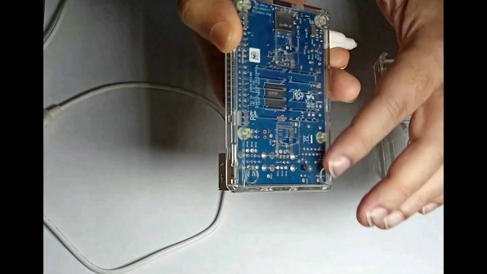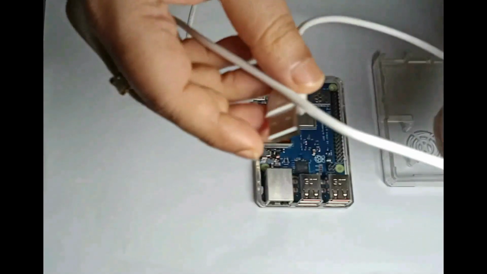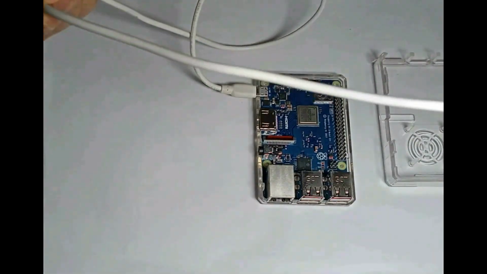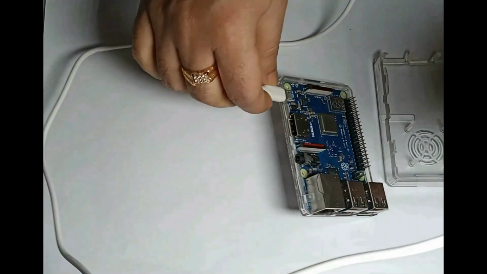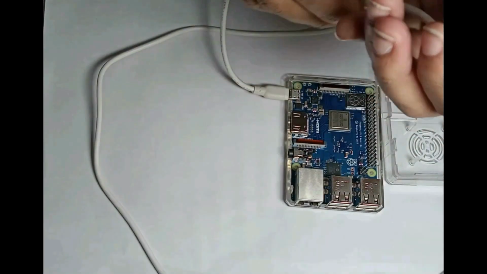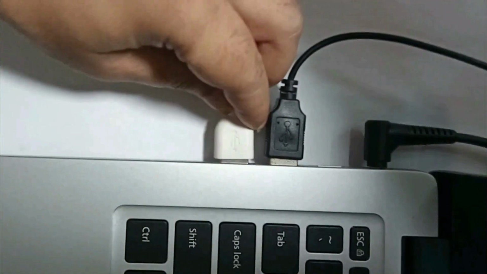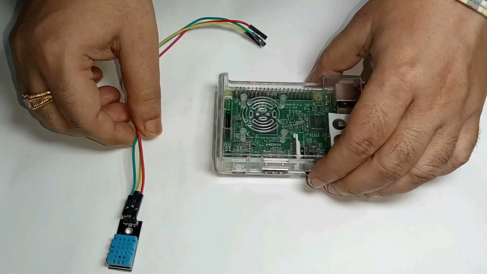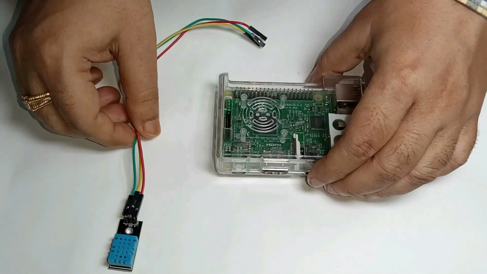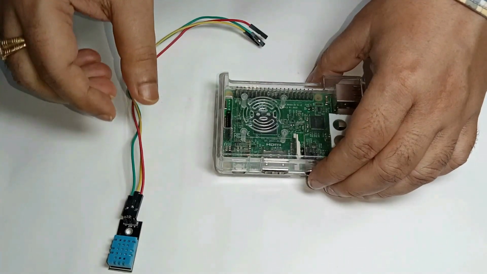This blue one is called the printed circuit board. Already I told you this is the type B cable. One part is connected to this Raspberry Pi, another part is connected to the laptop or your computer, whatever you want. Now I'll assemble all these components for this project.